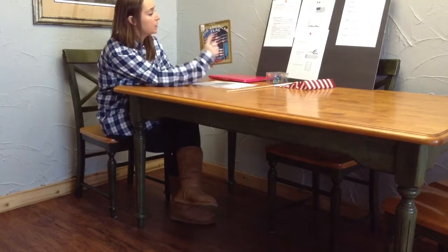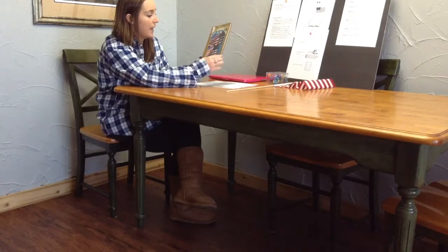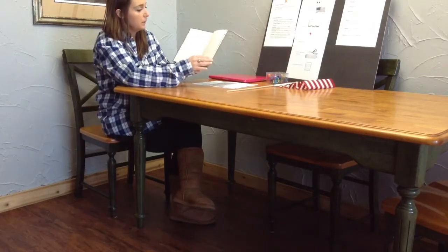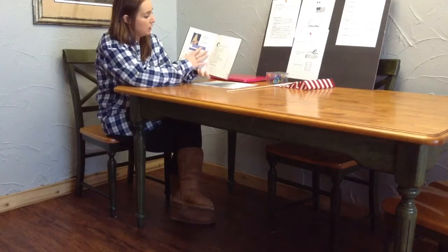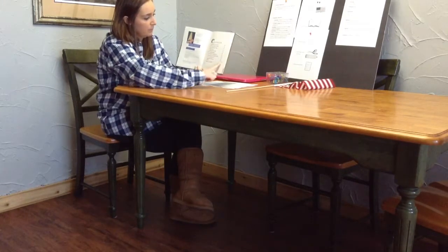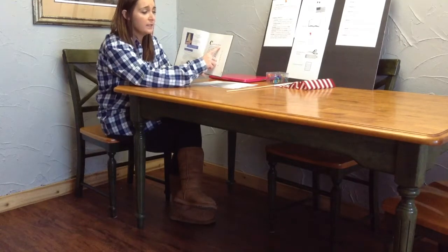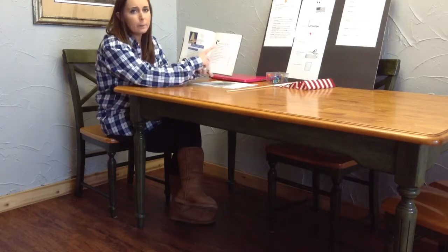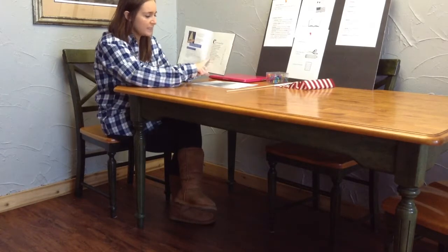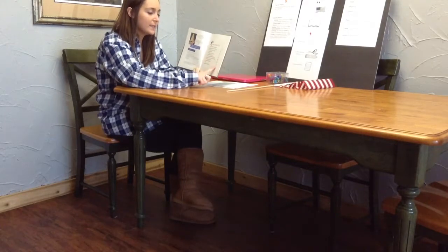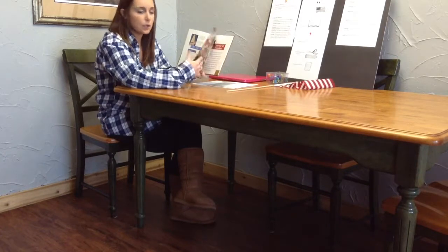So, our book is called The American Flag by Patricia Ryan. So let's learn about our American flag today. Look right here. What is this right here? What is this first page called? Yes, our contents. And can anybody remind me what our contents are? Yes, it is telling you an overview of what the book is about and what page it starts on.